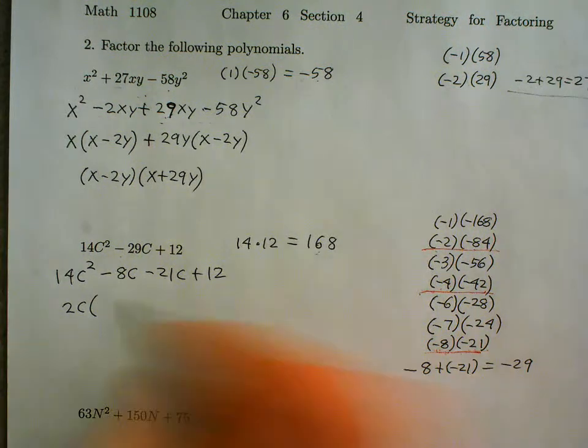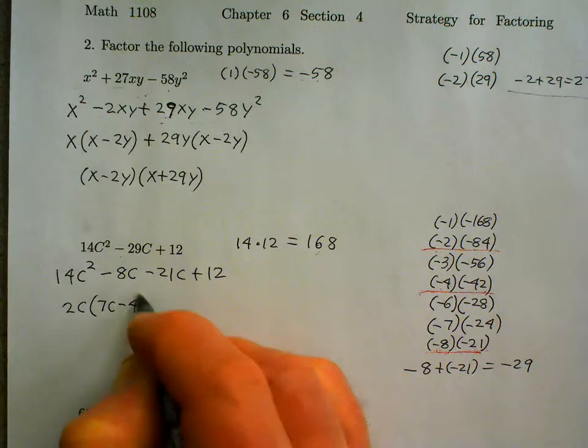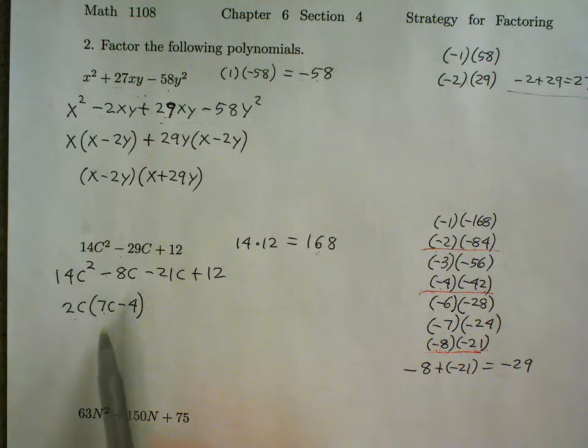And the binomial is 7c minus 4. And a reminder, at each stage, you can check the results by multiplying. 2c times 7c is 14c to the second. And 2c times negative 4 is minus 8c.